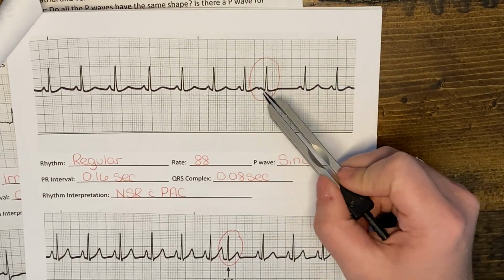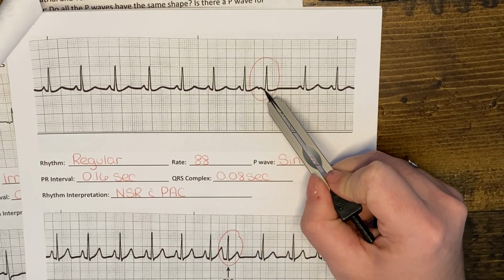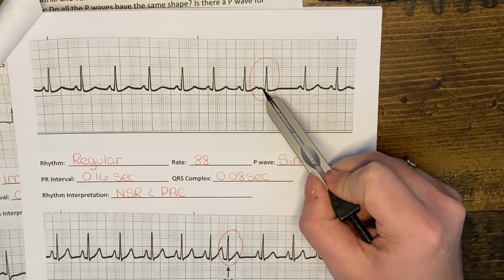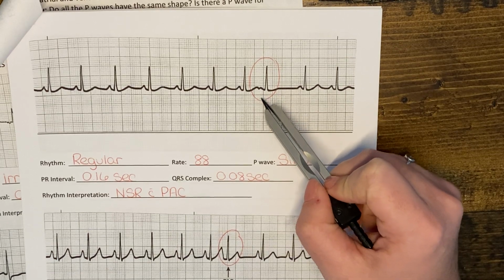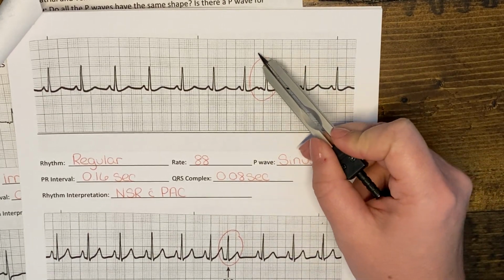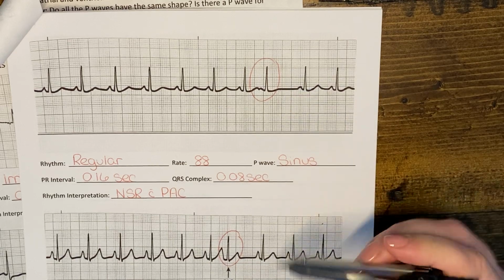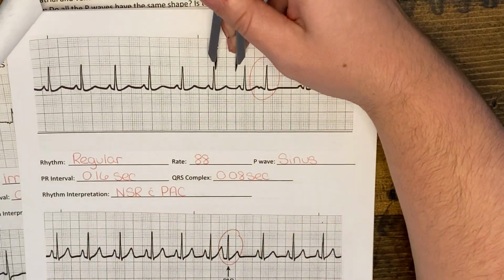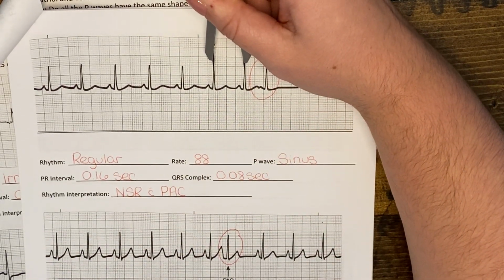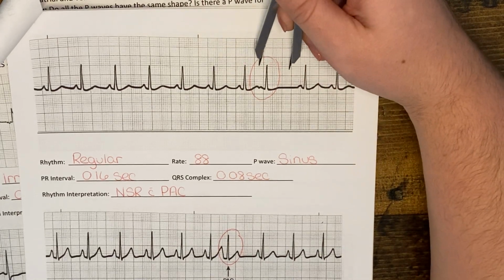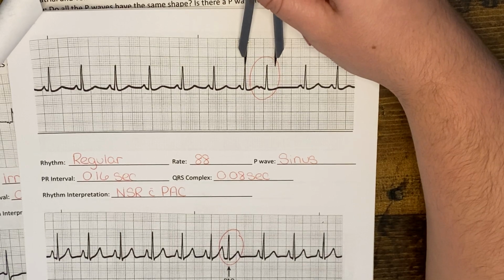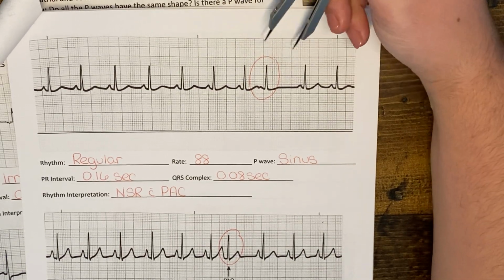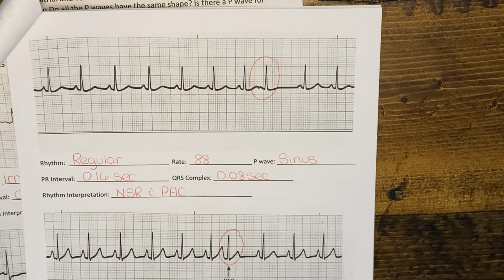So again, you can see that there is a P wave there. It looks a little different than all of the rest of them, but we have a small P wave here, and the beat is happening early. And so you can see that if I measure this regular beat here, this beat is early. So that's a premature beat. And so we will say that this is a normal sinus rhythm with premature atrial contractions, or PACs.